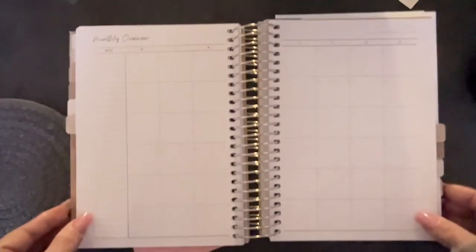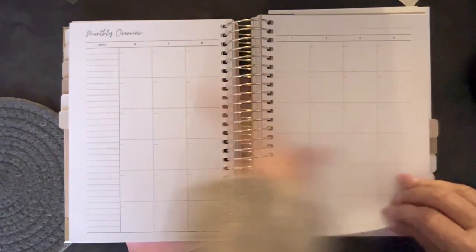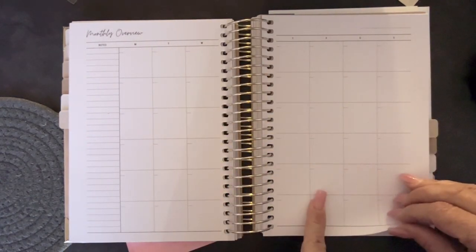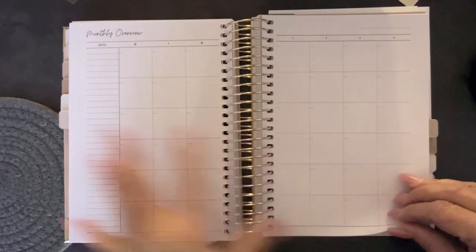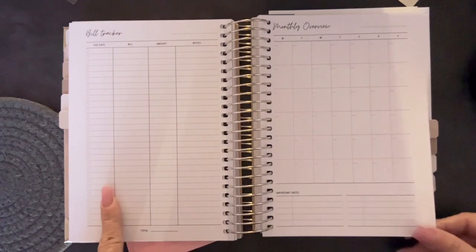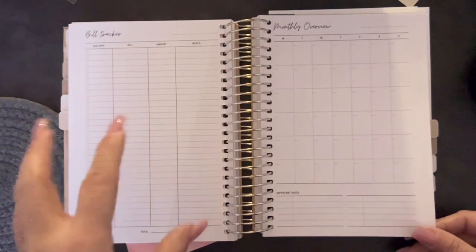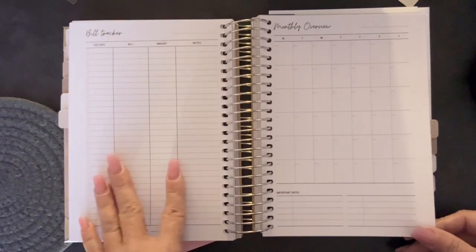Okay, so let's just do, and then in the back there's a pocket. So again, you have your month on 2 pages. Go ahead and just write out the numbers or use the stickers. List out all of your bills. List out your paydays, holidays, birthdays. List out all of your bills over here, all of your due dates, all of the amounts that you have to pay, everything that you have to pay, you have to list it here.